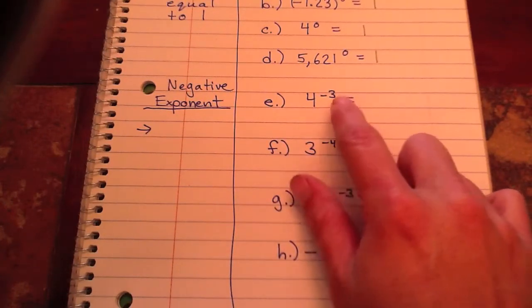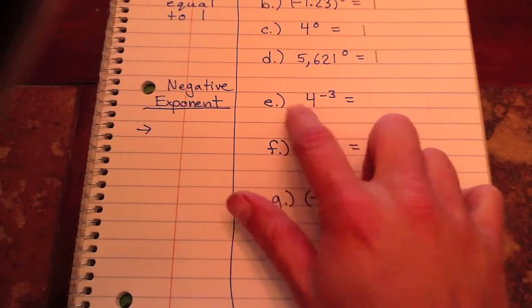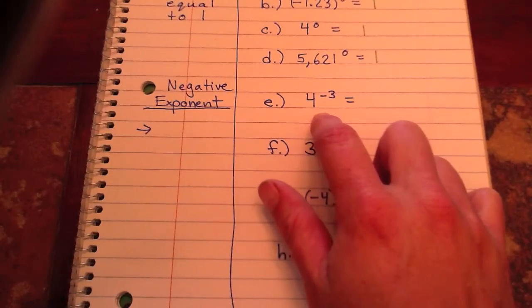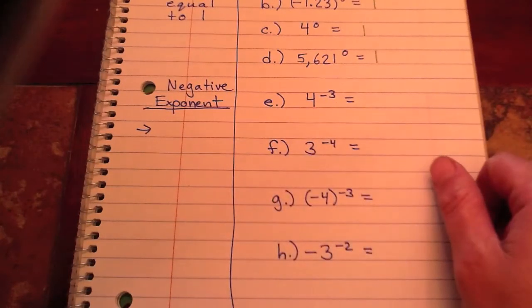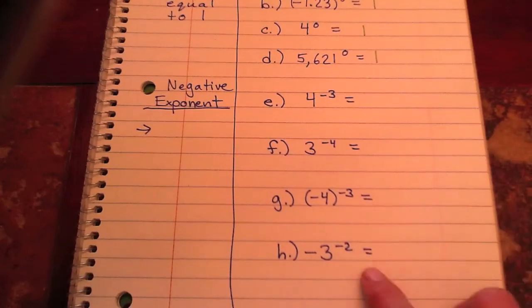If you were thinking of this as a rational number, this 4 would be over 1. The 1 would come to the top, the 4 would move to the bottom with the 3rd power. And as you move it, you get to drop your negative exponent. So that's the rule for these every time. We'll go through these 4 so that you can look at how that works.